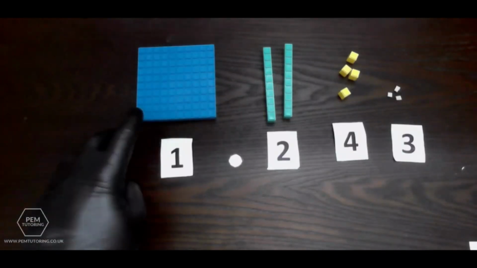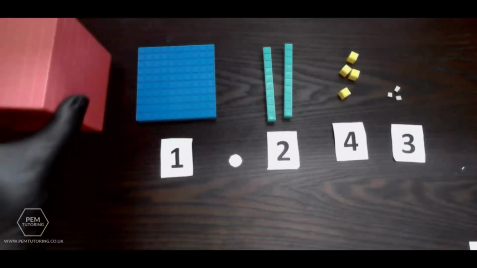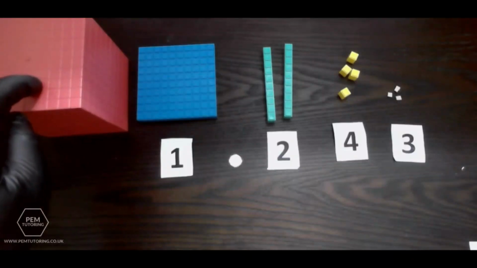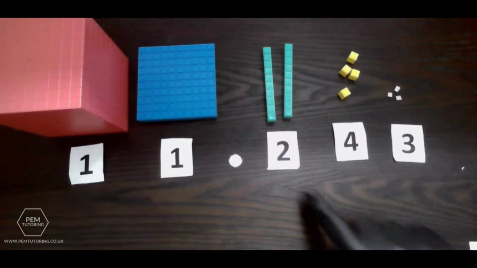If we add, say, another 10 1 wholes, so this is made up of 10 ones, so this represents a 10. If we put a 1 for that, we now have 11.243.